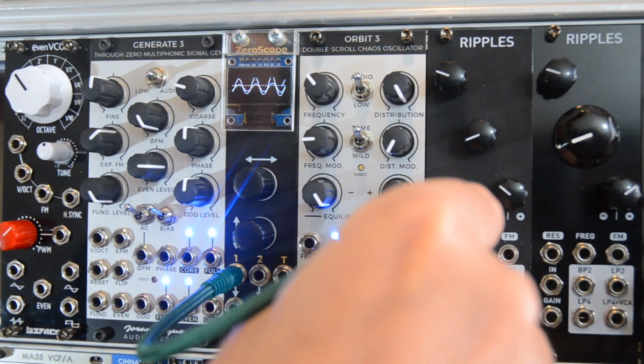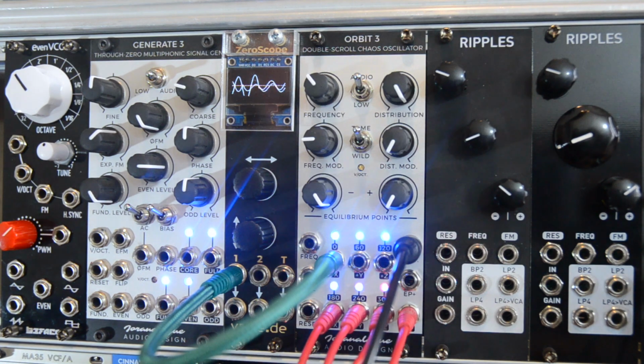Let's try all the inputs and see what it does. Later on, I'll add the pitch sequence again, but for now, I'm going to enjoy some self-patching.